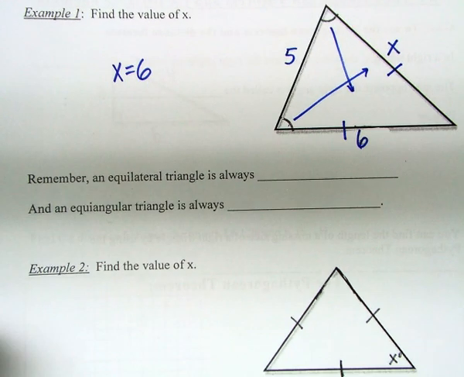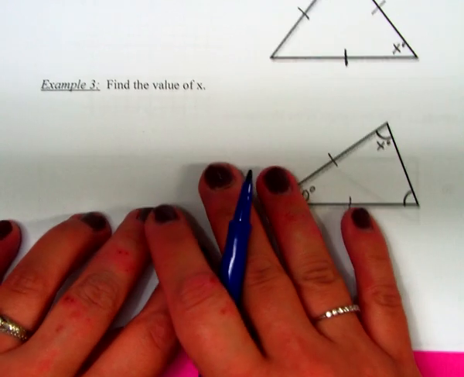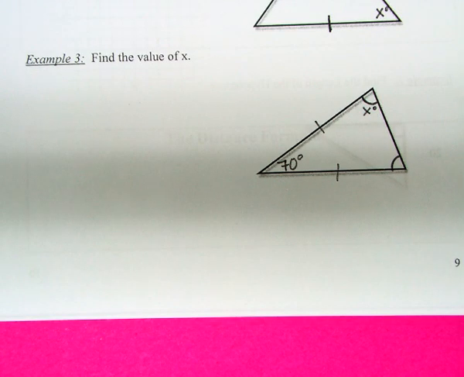All right, let's go down. I'm going to hop around here a little bit. I'm going to go down to example 3 now, because it's utilizing that isosceles information again, okay?